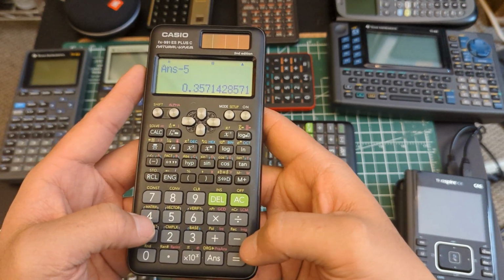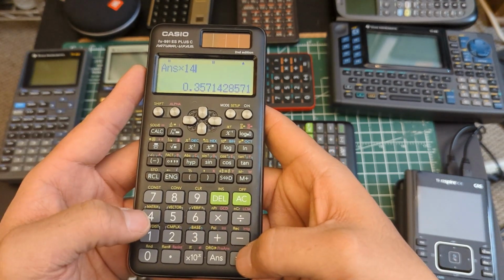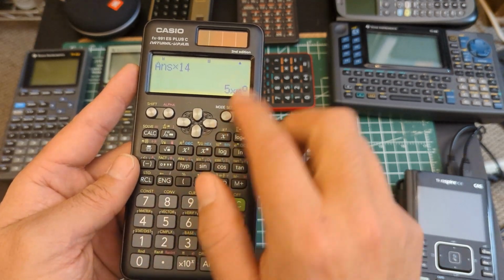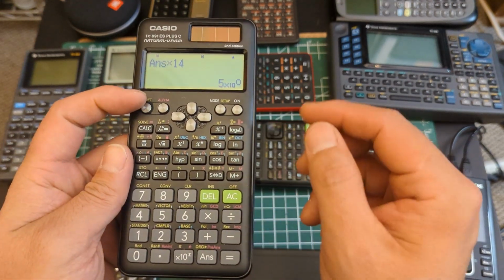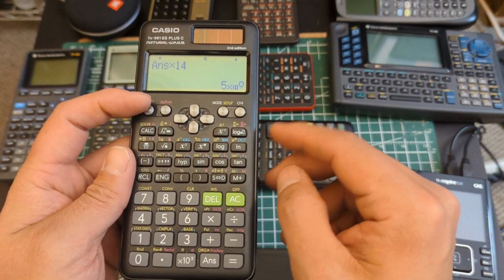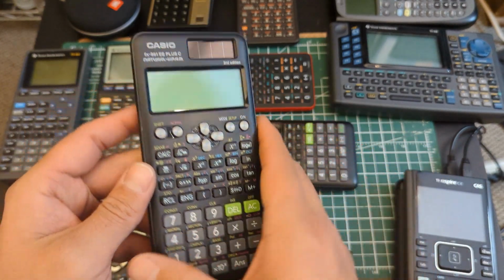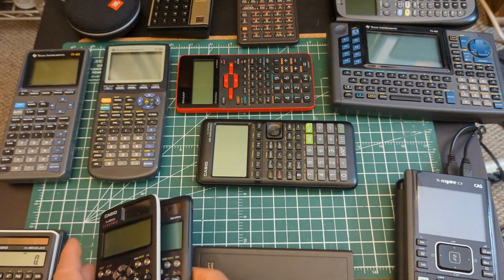Minus 5, and then times 14, and we are back to 5. Yeah. So even the step down from the EX still gets the right answer.